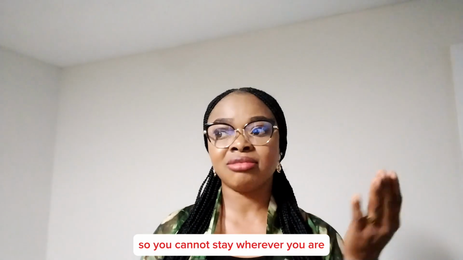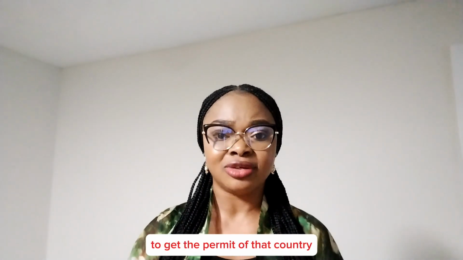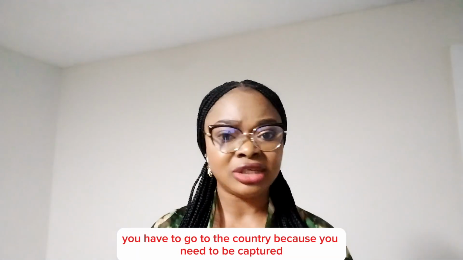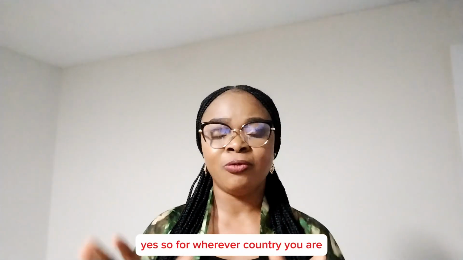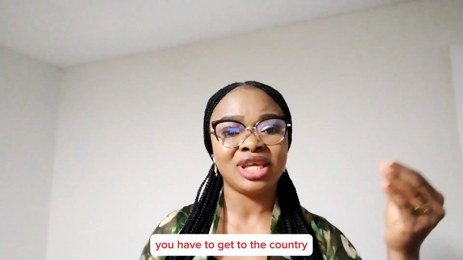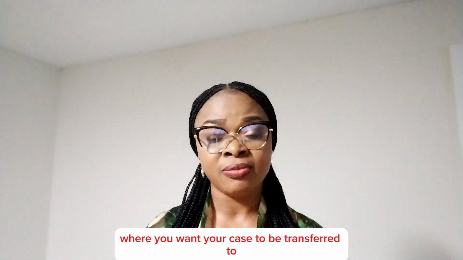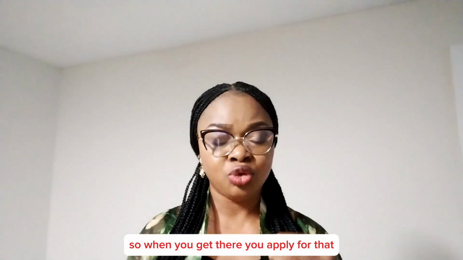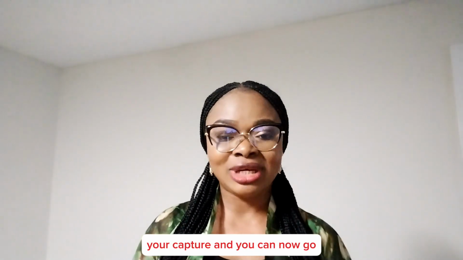You cannot stay wherever you are to get the permit of that country. You have to go to the country because you need to be captured. So wherever country you are, you have to get to the country where you want your case to be transferred to. When you get there, you apply, you're captured, and you can now go back.